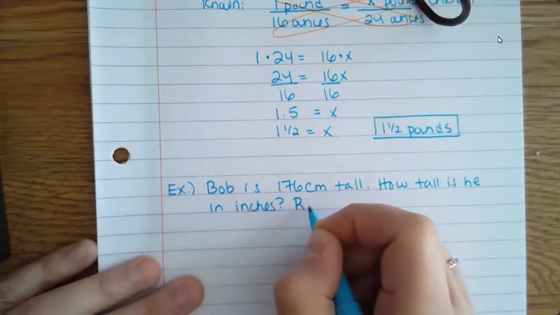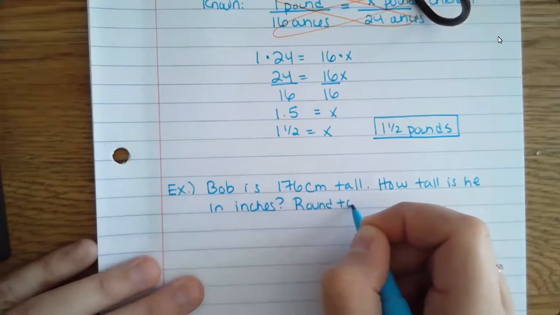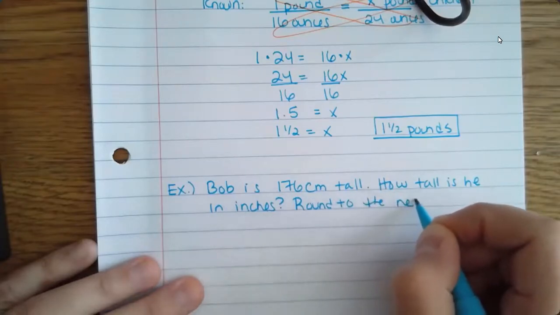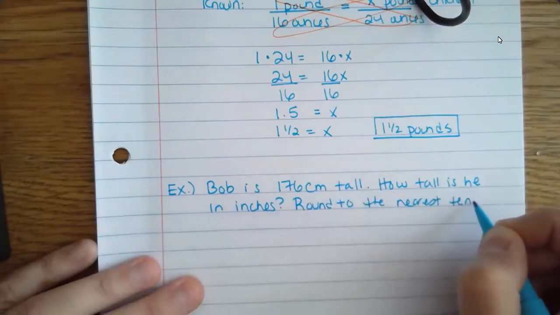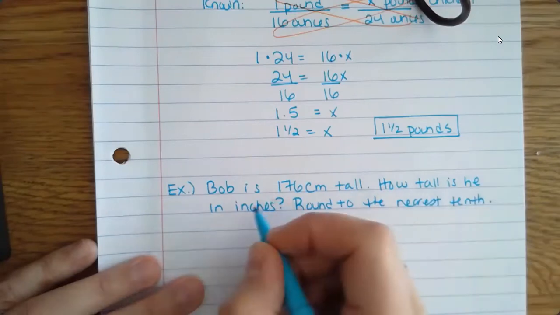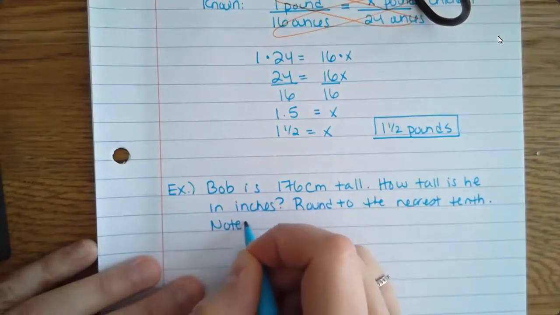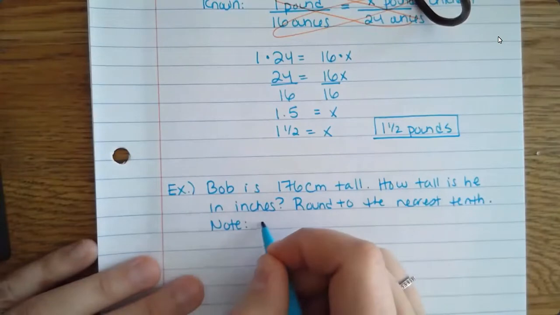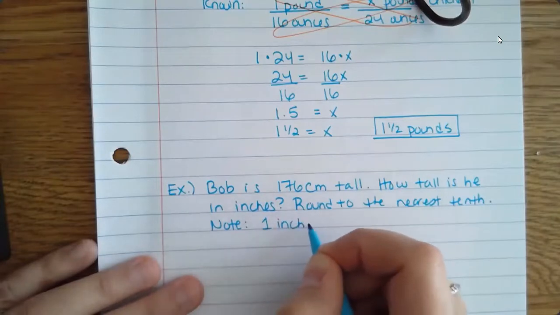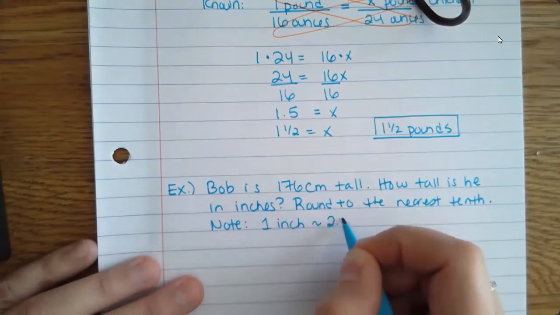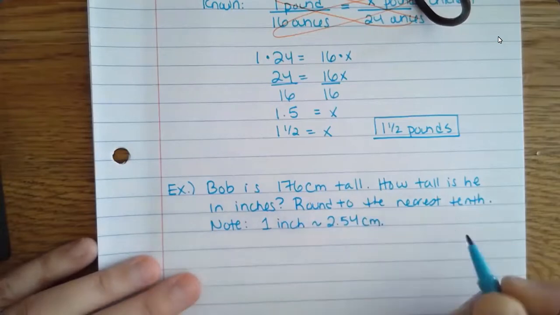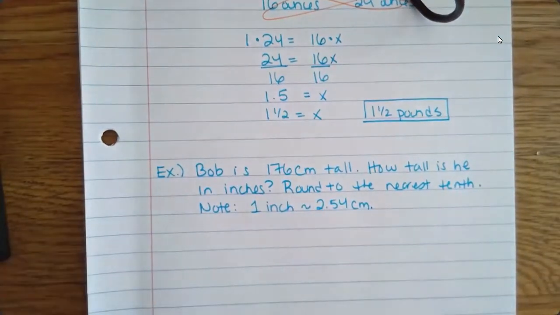And we're going to round to the nearest tenth. Now this one we haven't learned yet, or you may know it, but 1 inch is about 2.54 centimeters. So you do still have to know the starting conversion here to get going. So here we'll use that 1 inch is approximately 2.54 centimeters.